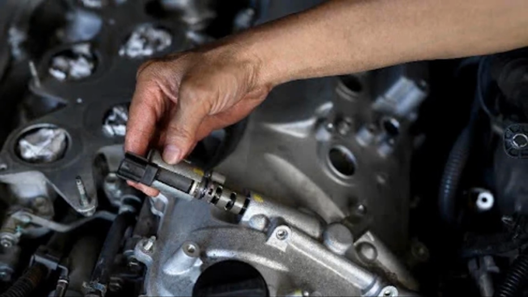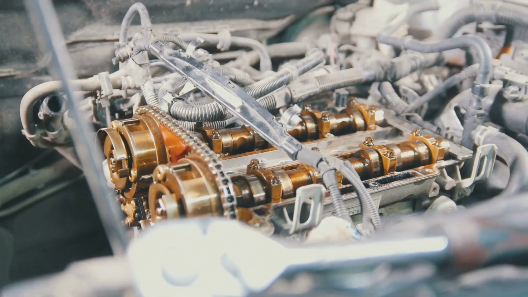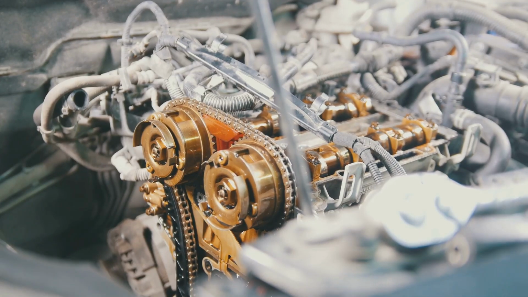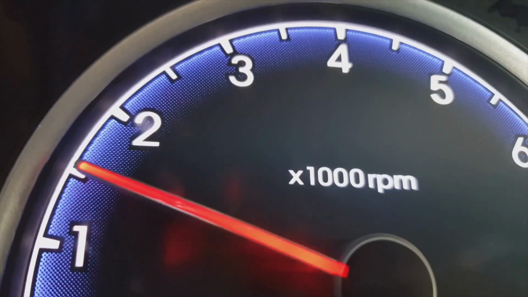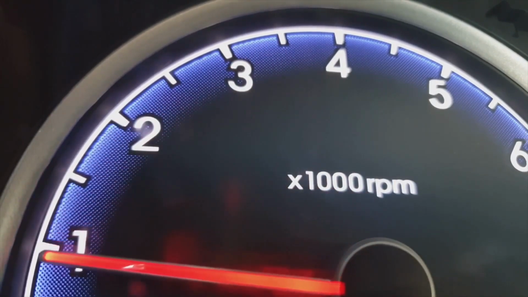To understand these codes, we need to talk about variable valve timing, or VVT. VVT allows your engine to adjust the timing of the intake and exhaust valves for better performance and fuel efficiency. The ECM controls this using a VVT solenoid, which regulates oil flow to the camshaft actuator. When everything works correctly, your engine optimizes power at high RPMs and fuel efficiency at low RPMs. But when something goes wrong, like in the case of P0010 or P0011, your engine may run rough, lose power, or even stall.